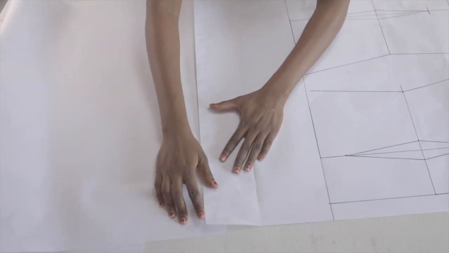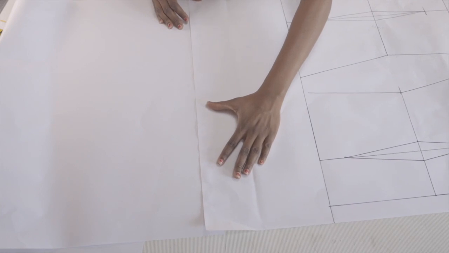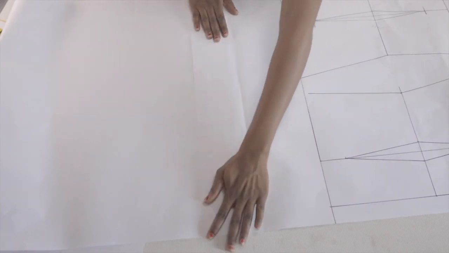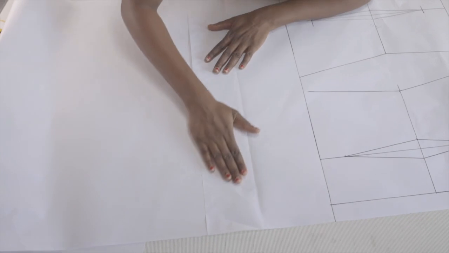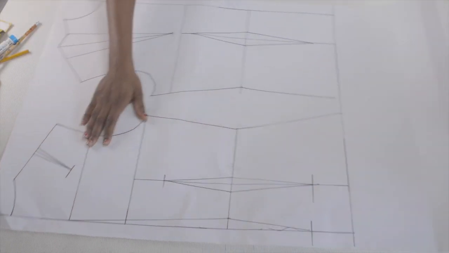So I'm just going to stick this. Yeah, so we have a longer pattern. So I'm going to extend my pattern.